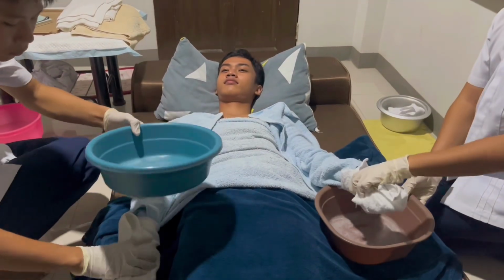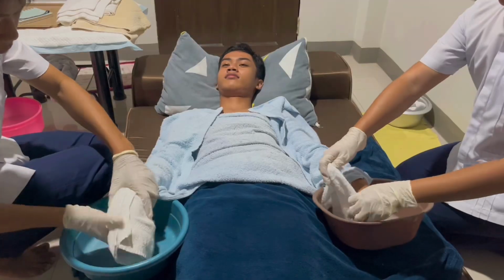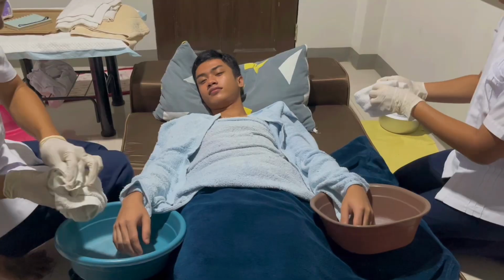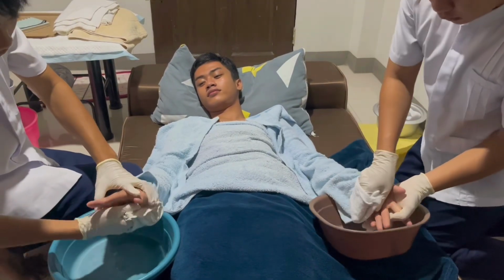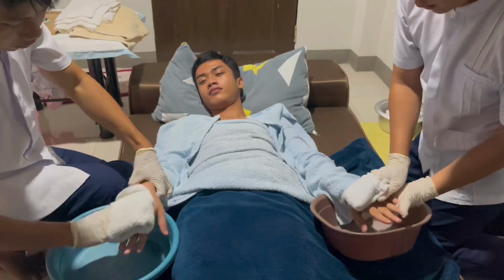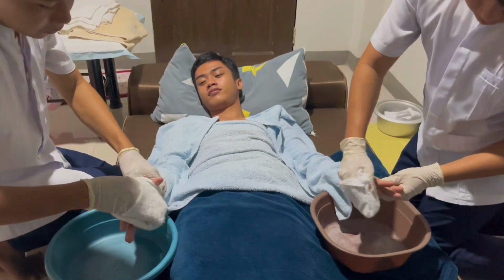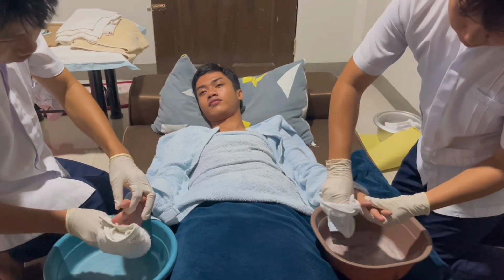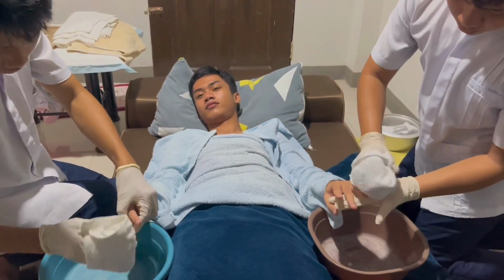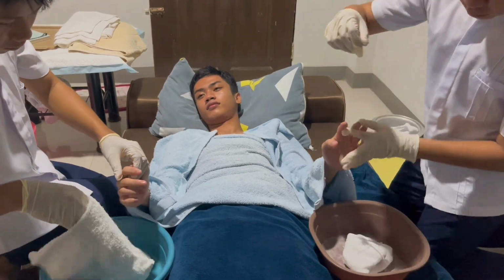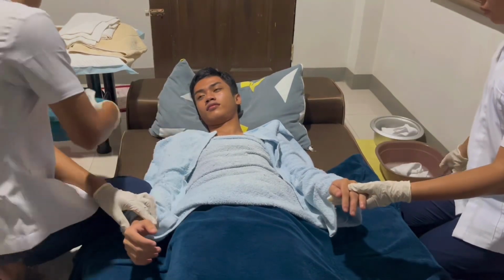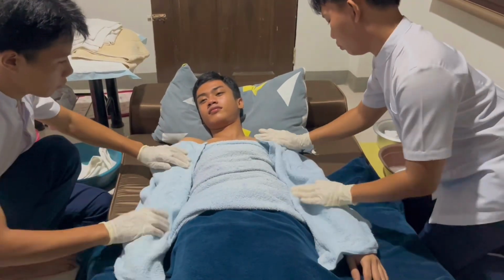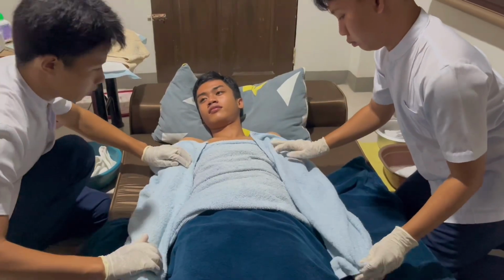And then get your basin, then soak the hand, then wipe the hand. Wipe the hand from the palm, dorsal, interfingers, intercostals, and fingertips. And then drop your hand towel and cover and wipe and let it dry for a minute.